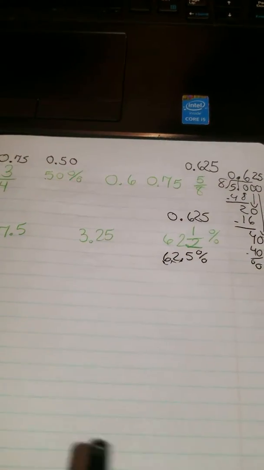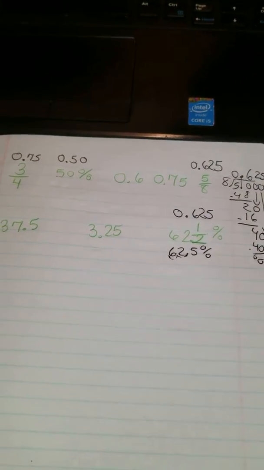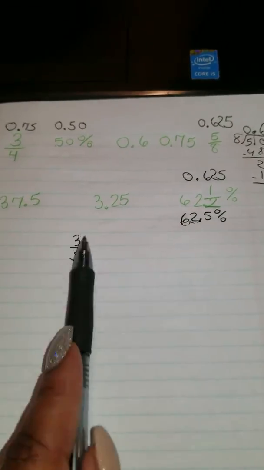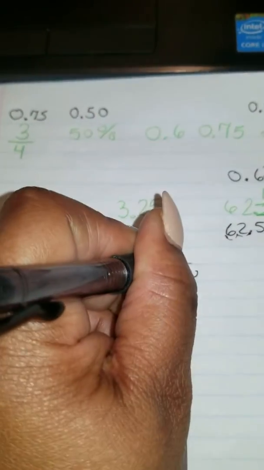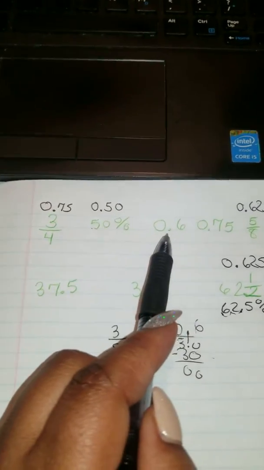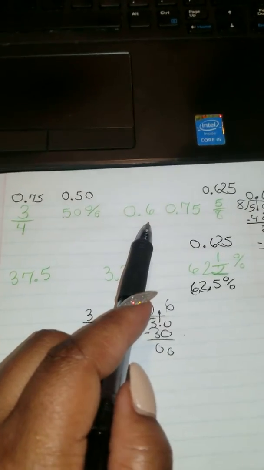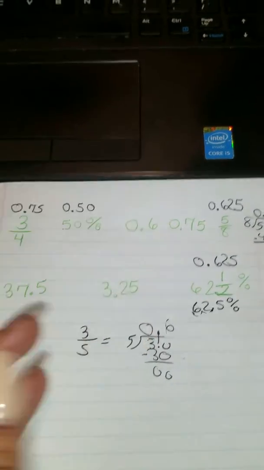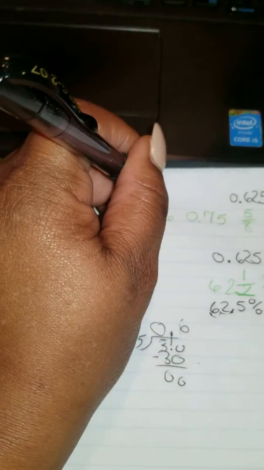Next it says draw a triangle around any number equivalent to 3 parts out of 5. What is 3 parts out of 5? 3/5. We have to see what is equivalent to 3/5. This is a fraction. Let's turn it into a decimal. This one is easy because we know that 5 can go into 3 0.6 times. So that's 0.6. This number is equivalent to 0.6 or 6 tenths. So we're going to put a triangle around that number. So go ahead and draw a triangle around that number.